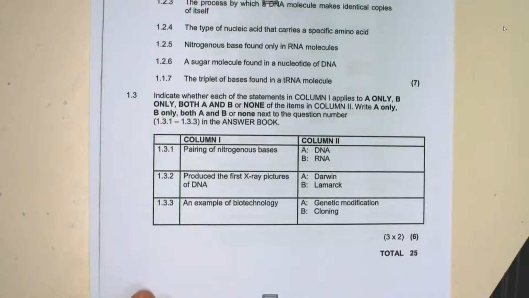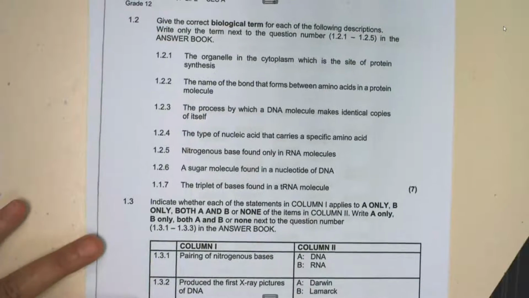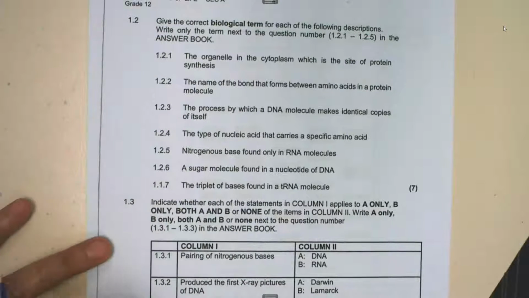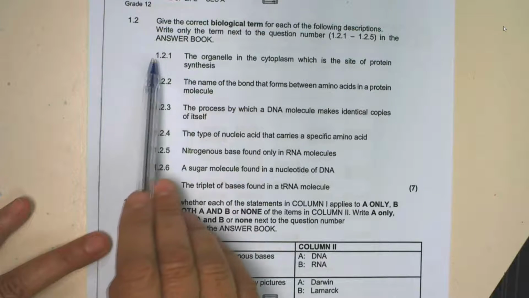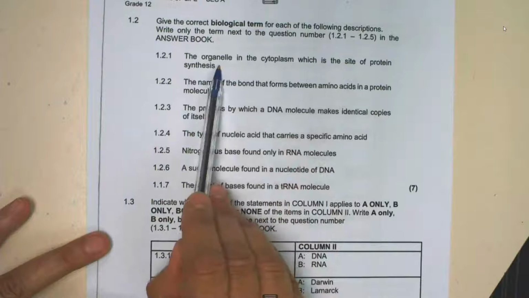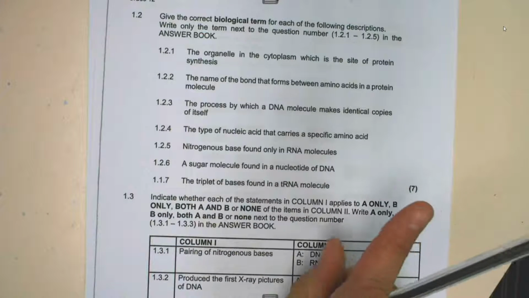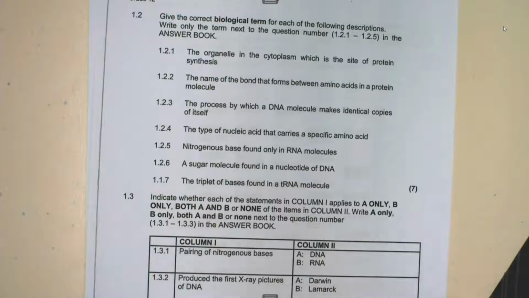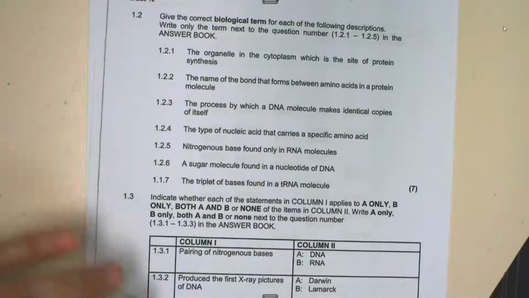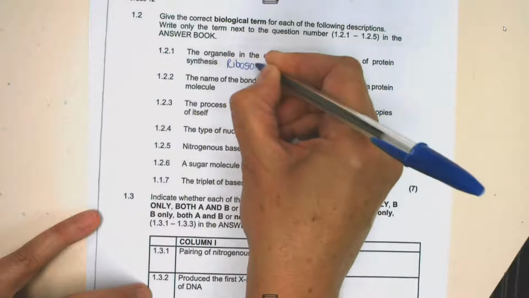The next section, the terminology, many learners find this difficult because of language. So we need to practice this quite a lot. They need to read and they need to write. So the first one, they say the organelle in the cytoplasm, which is the site of protein synthesis. Now, protein synthesis, there's 2. We have transcription in the nucleus, and then we have translation on the ribosome. So the organelle that they are talking about is the ribosome that they want.